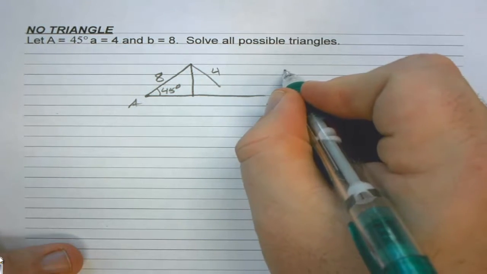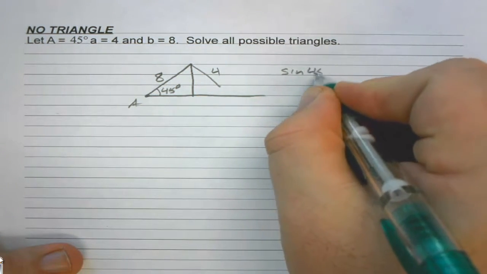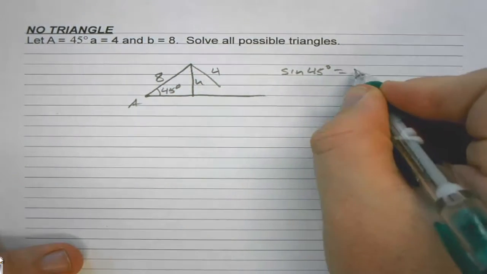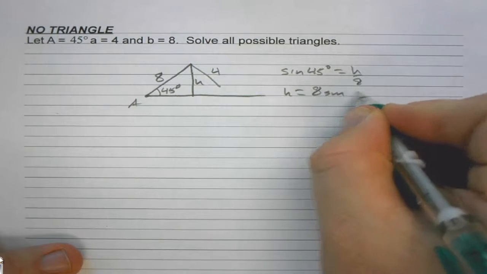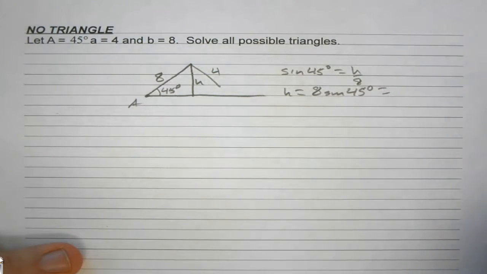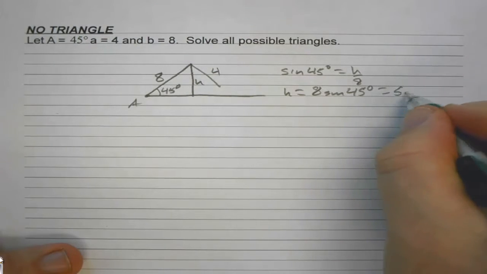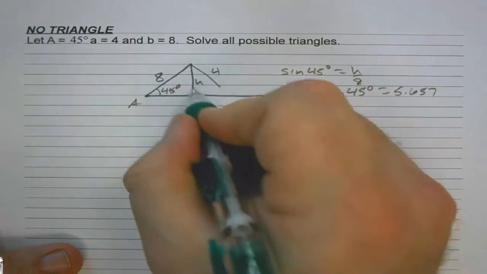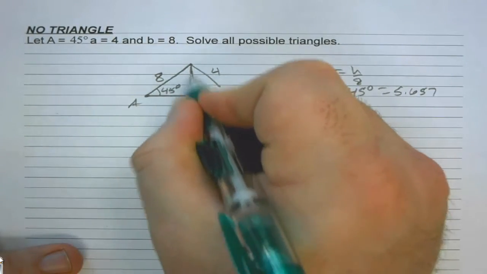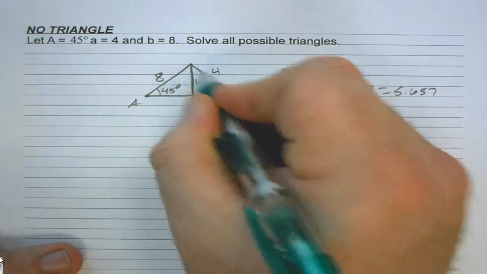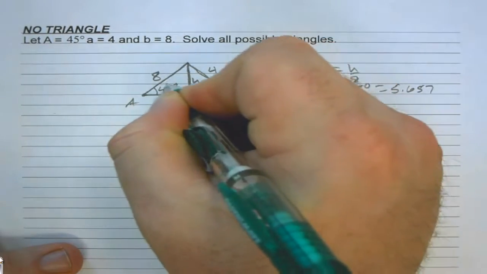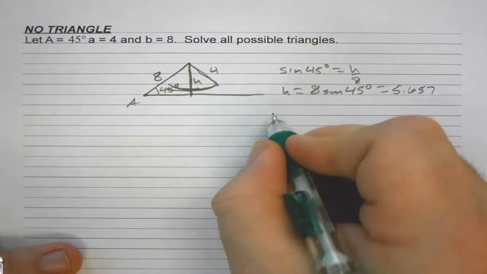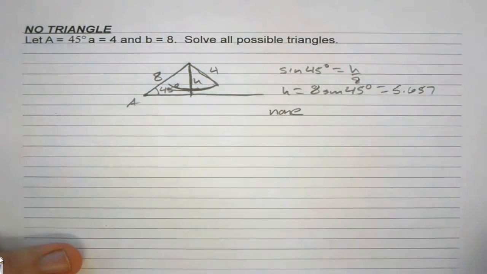So the sine of 45 degrees is equal to h over 8. So now h is equal to 8 times the sine of 45 degrees, which is 5.657. Now that's longer than this side, so this side isn't long enough to reach. It's going to hit maybe about right here, so it's just going to swing right there. We don't have a triangle, so all we have to do is say none, and we get to move on.